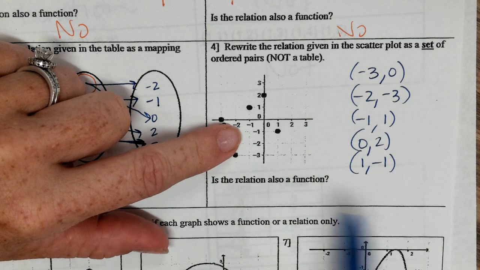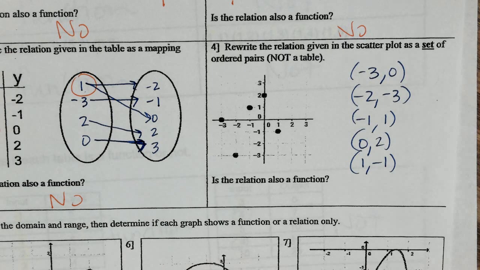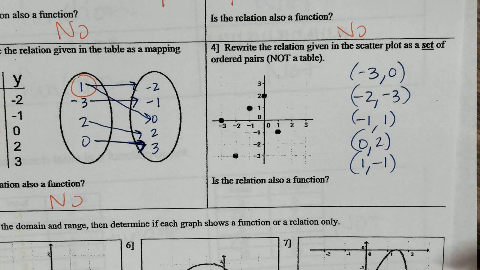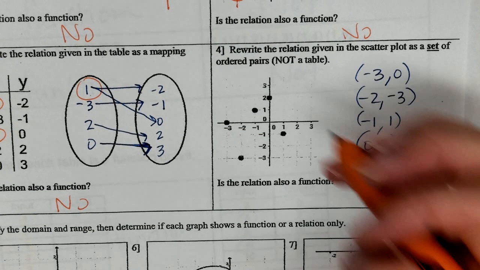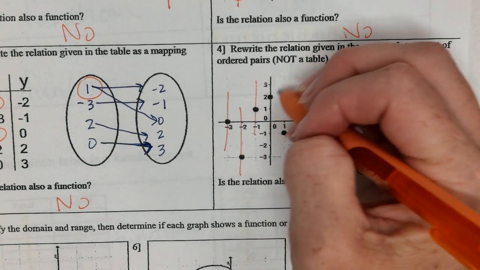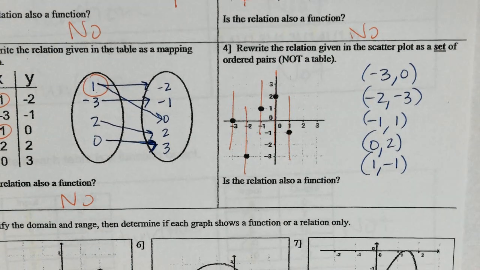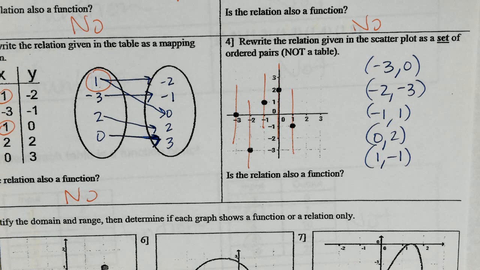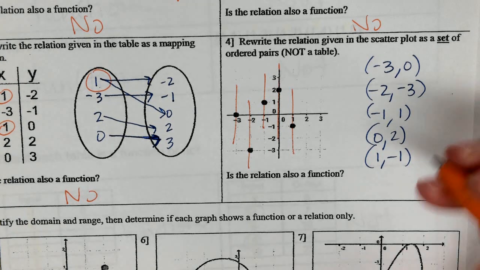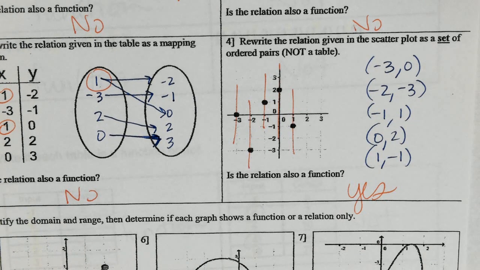It says, is this relation a function? Why? No x repeats itself. And if I drew a vertical line, each vertical line is only touching 1 dot. Okay, so yes, this is a function.